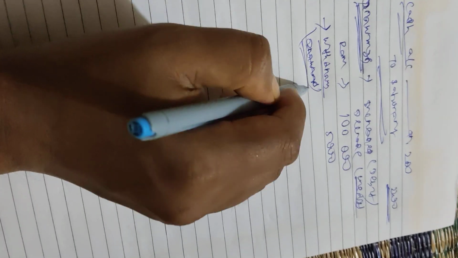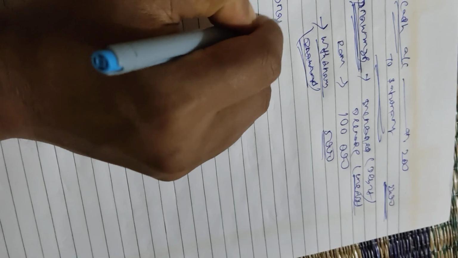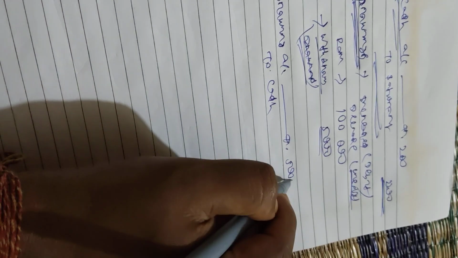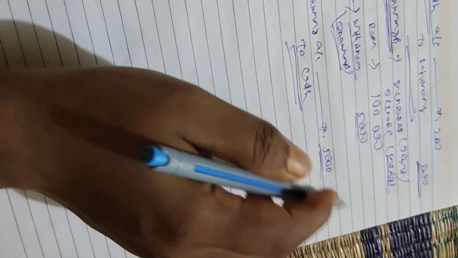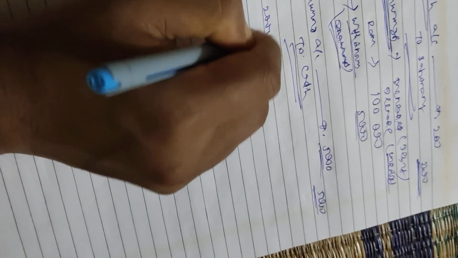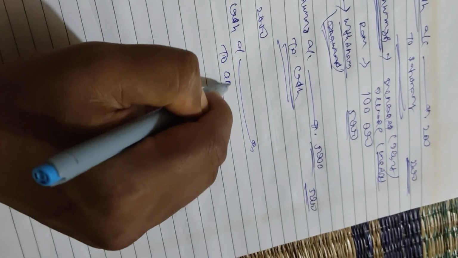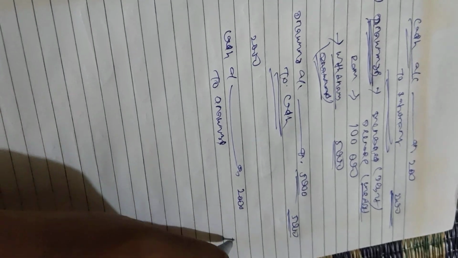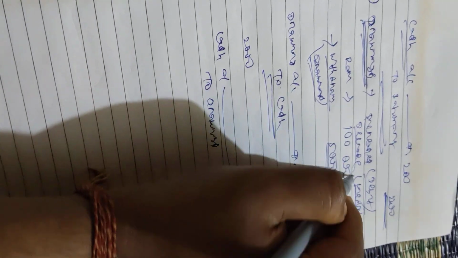If drawings happen, for example Ram has drawn 5,000, so the business has paid the cash, drawings account debit to cash. And for example he has refunded that money of 2,000, so we can mention cash account debit to drawings of 2,000. In this case, if it increases, debit, if it decreases, credit.